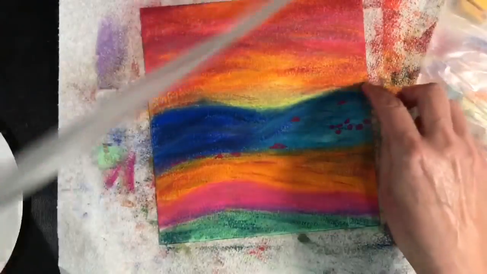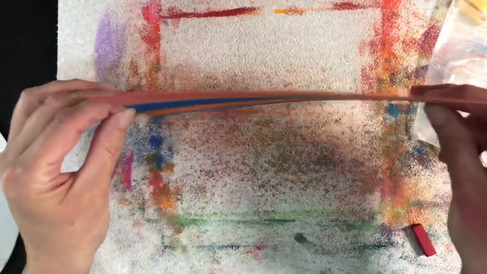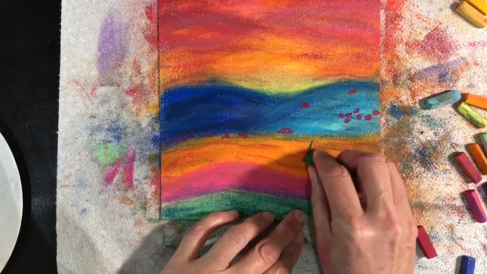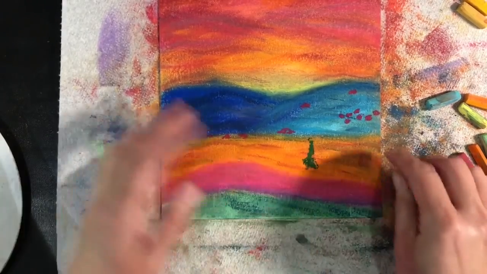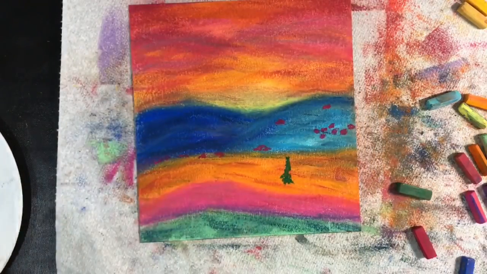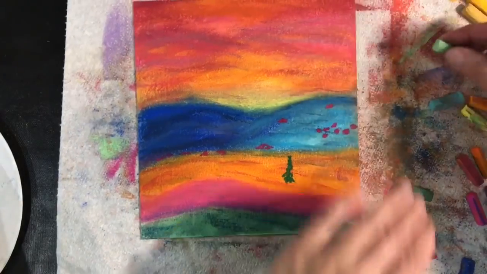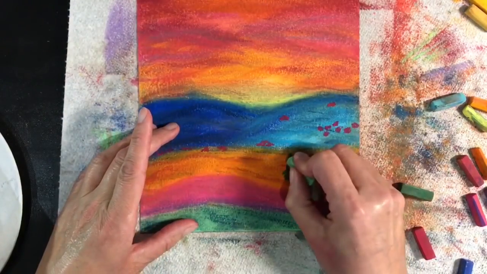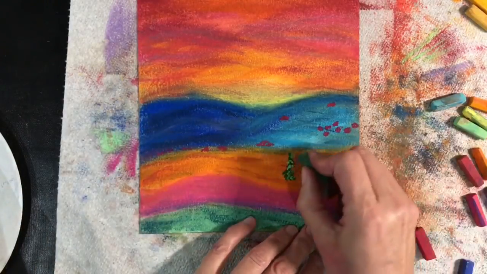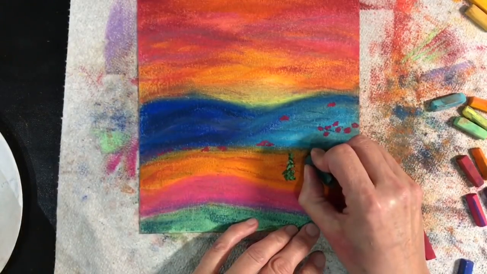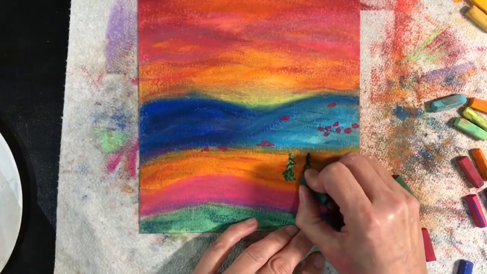Now my trees aren't realistic, as you can see. I'm just trying to give the impression of trees. I do end up altering the red ones quite a bit as well. I decide later on that they're just not big enough. But it's really easy to alter your work with chalk pastels. And you'll see later as well that I add some trees in the middle that I'm not happy with at all, and I just rub them out and start again.